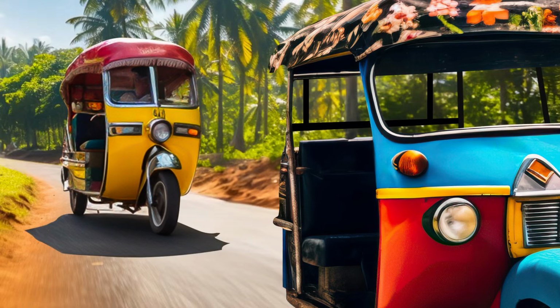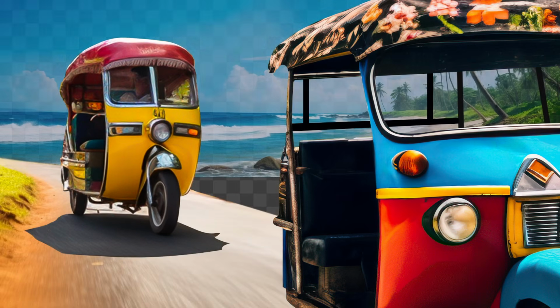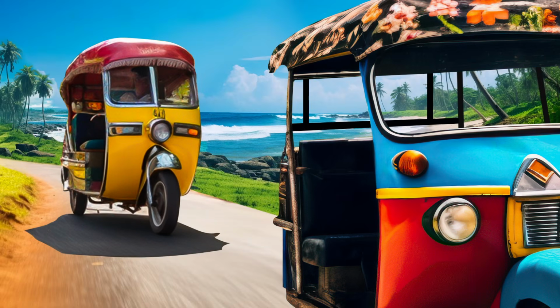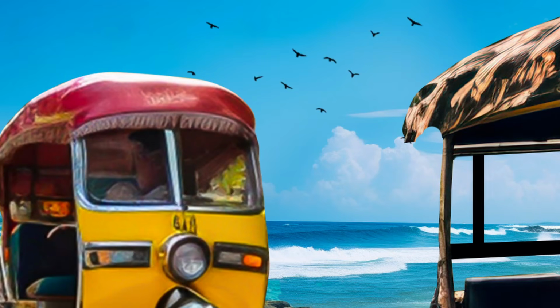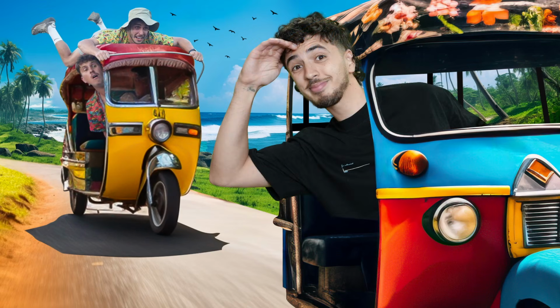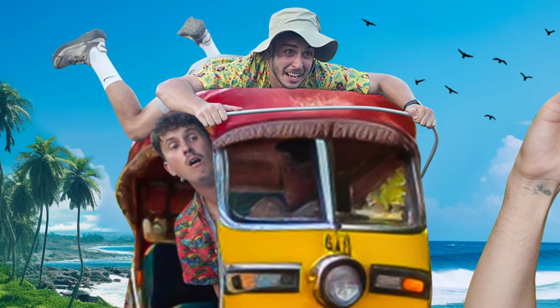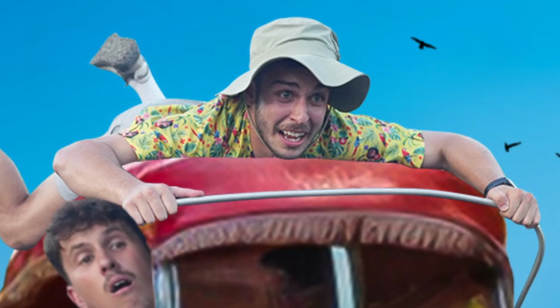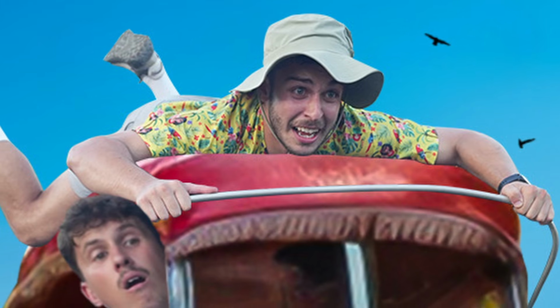We wanted the blue ocean and exotic green palms for the background, so that's exactly what we did. And yes, we can't forget the birds. After the background compositing was done, I added our 3 main subjects: Josh in the first vehicle closer to the camera, and 2 of his friends in the second vehicle.